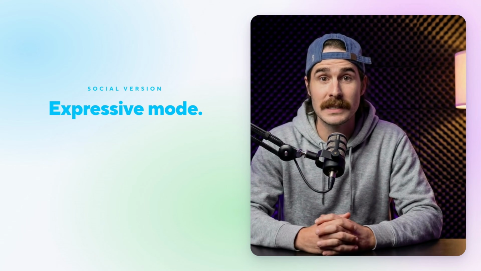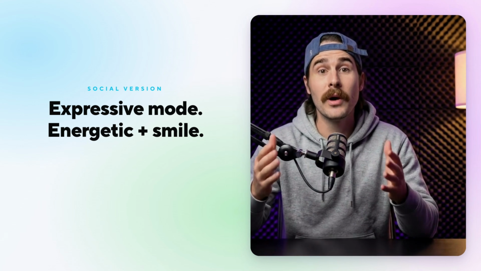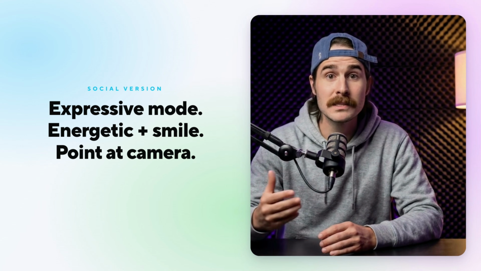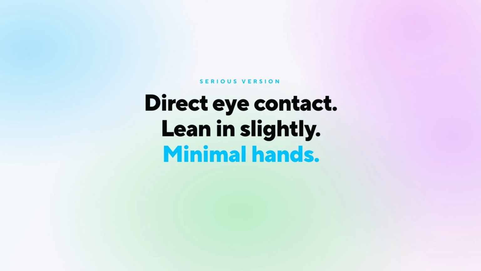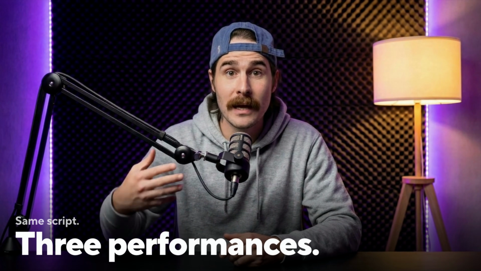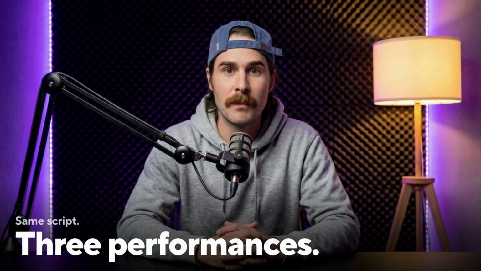For a more social version, I might turn on expressive mode and type energetic and smiling throughout, open hand gestures, point at the camera when saying you, count on fingers during the list, big smile at the end. For a more serious version, I'll type direct eye contact, lean in slightly, serious and confident expression, minimal hand gestures, grounded posture. Same script, 3 different performances. That's the power of Avatar 5 custom motion.